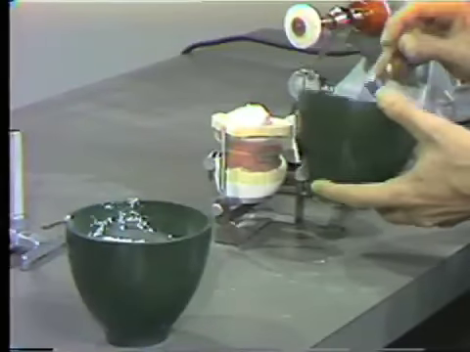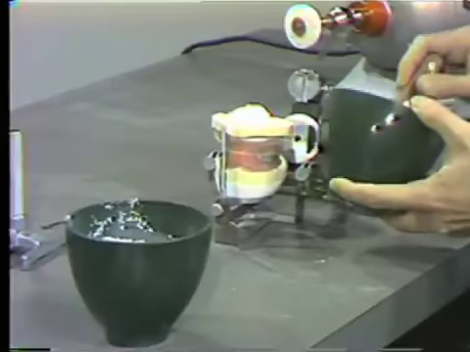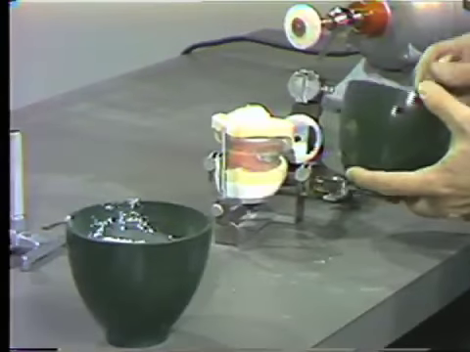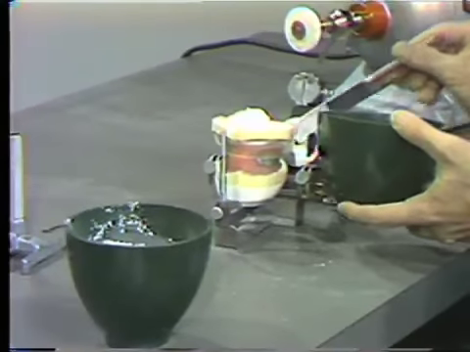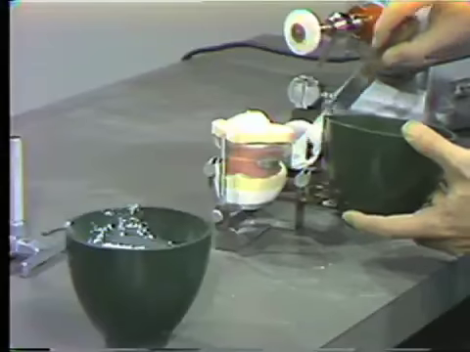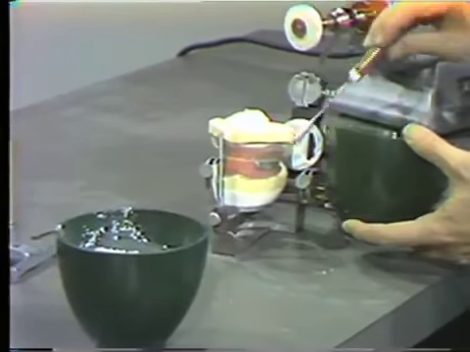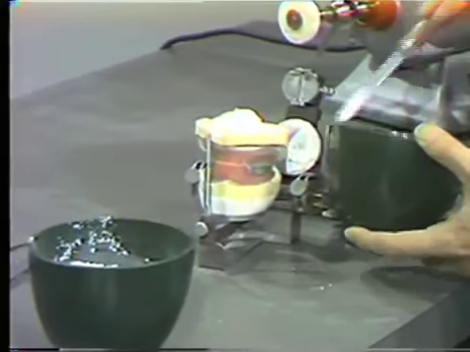All right, that probably is enough for there. Now we'll place some plaster on our mounting rings just to lock those accurately into place.